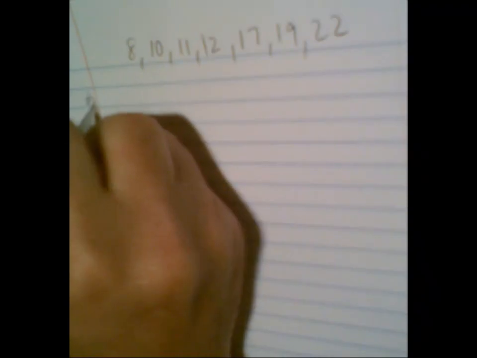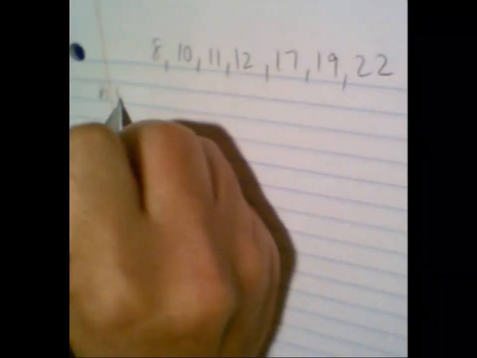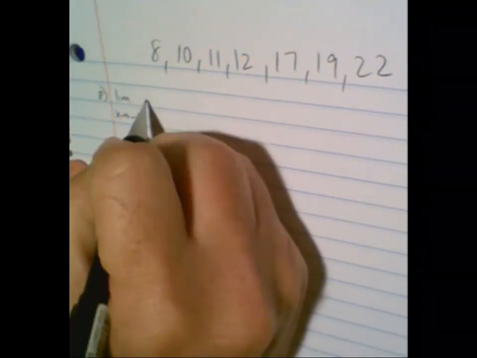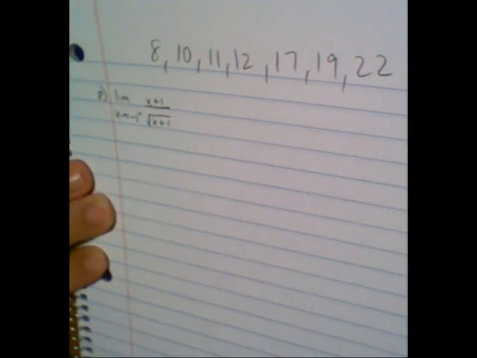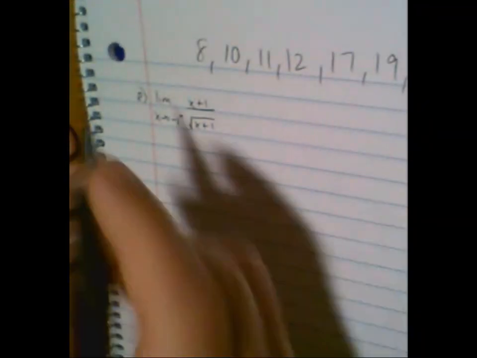Okay, number 8. The limit as x approaches -1 from the right of x plus 1 over the square root of x plus 1. If you plug in the -1, you get 0 over 0, which we're not allowed to have, right?